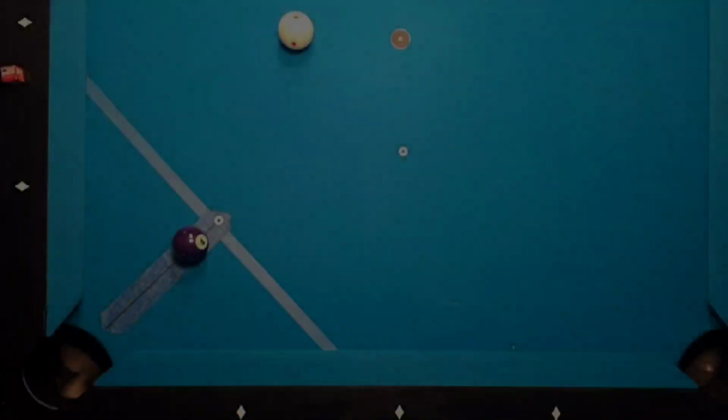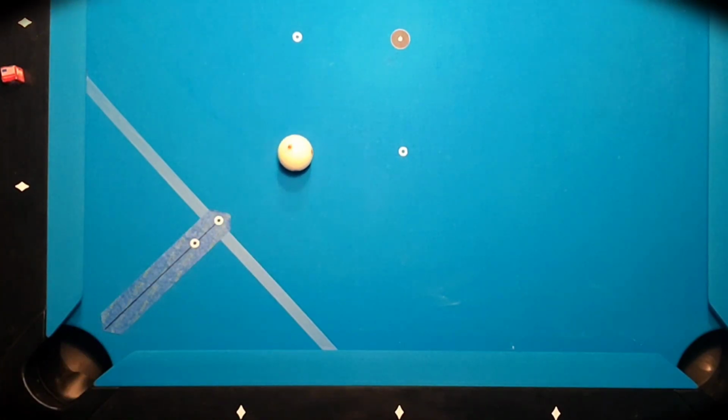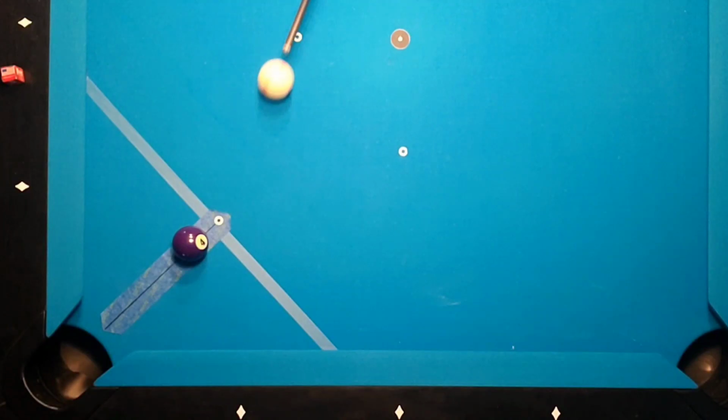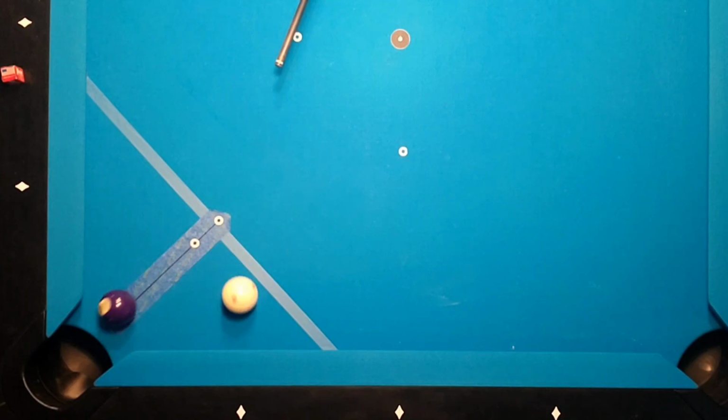Here is another example. It is the same shot, but the cue ball has been moved to a different location. In the slow motion video, you can see how hitting the cue ball with top English causes the cue ball to roll forward, even after making contact with the object ball.